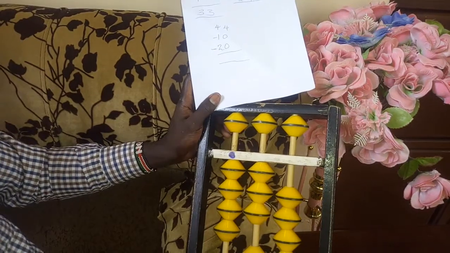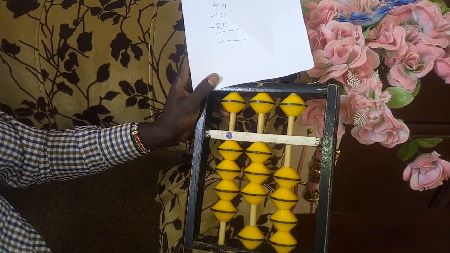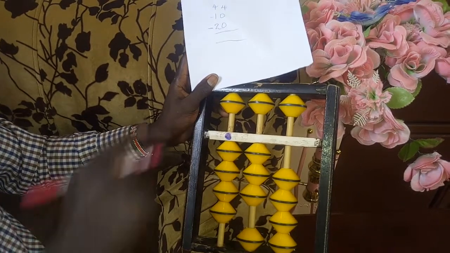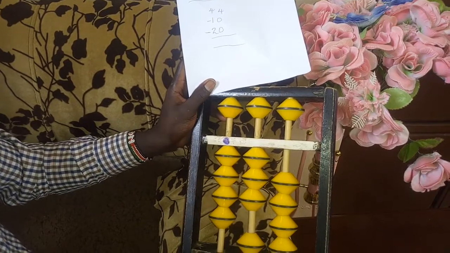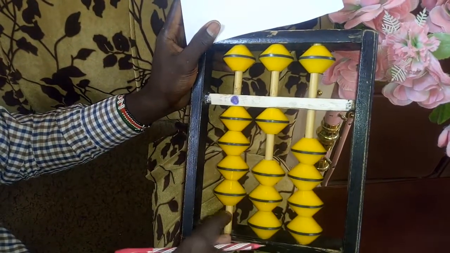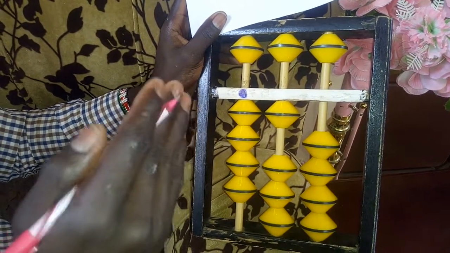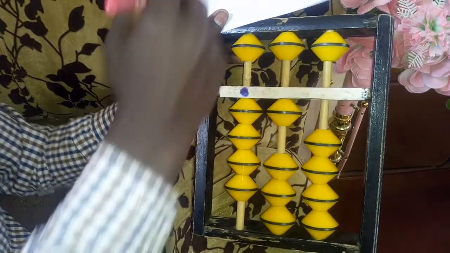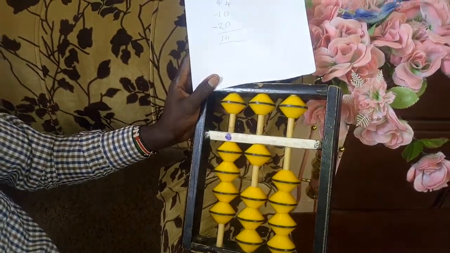Again, less what? 20. So I want to less again 20. To less 20, 20 is made up of 2 tens and 0 ones. So I less 2 tens and 0 ones. So the correct answer is 14. The correct answer is 14.